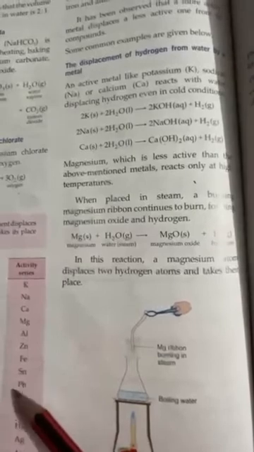For example, here you can see that when potassium reacts with water, potassium is more reactive than hydrogen, so it easily displaces hydrogen from water and it will become potassium hydroxide and hydrogen gas. Here magnesium is also more reactive than hydrogen, so a more reactive metal displaces a less reactive metal.